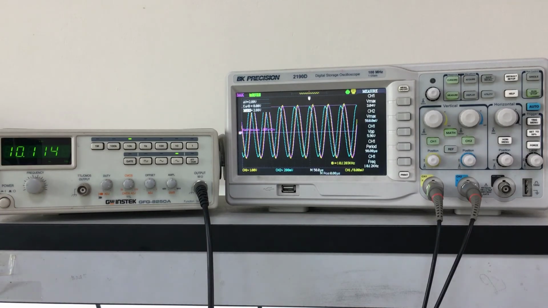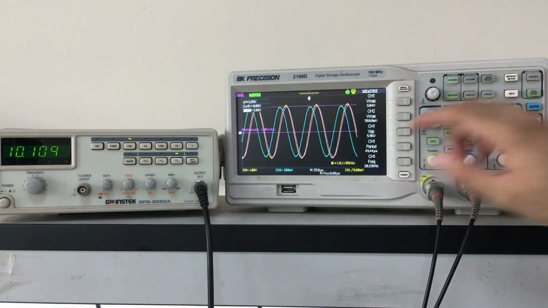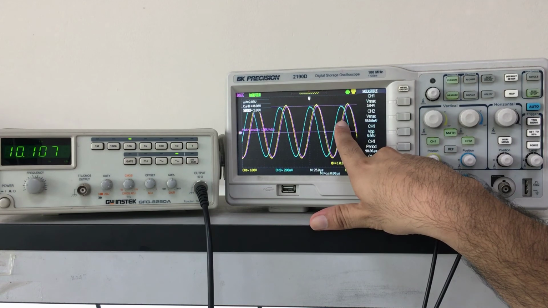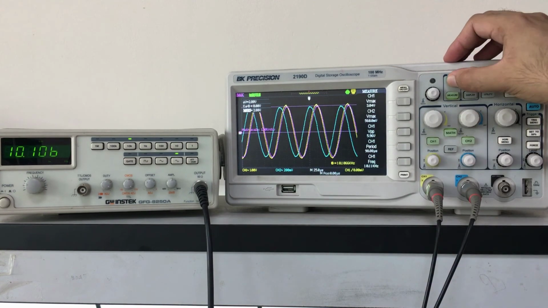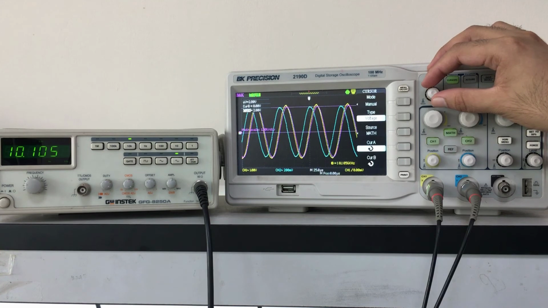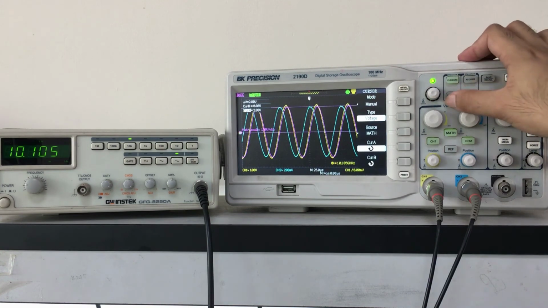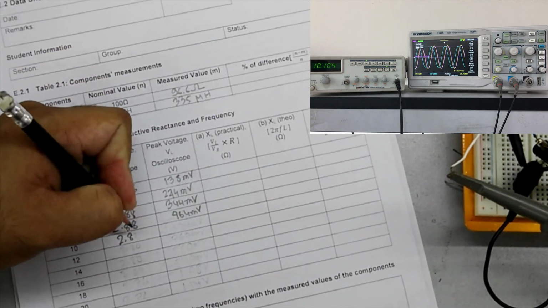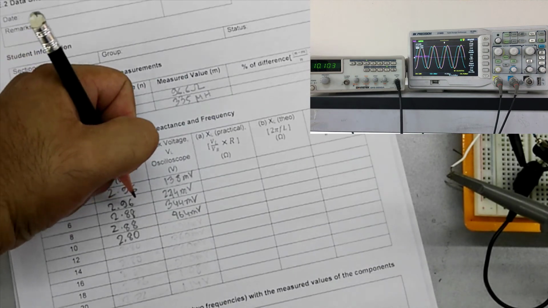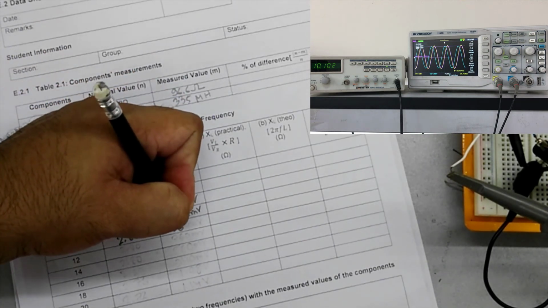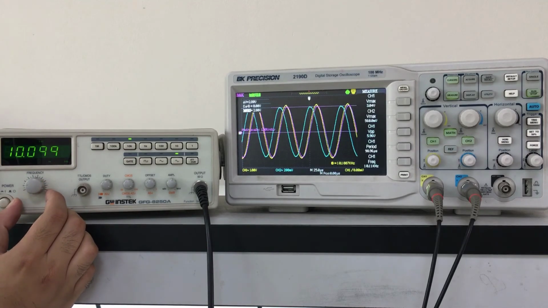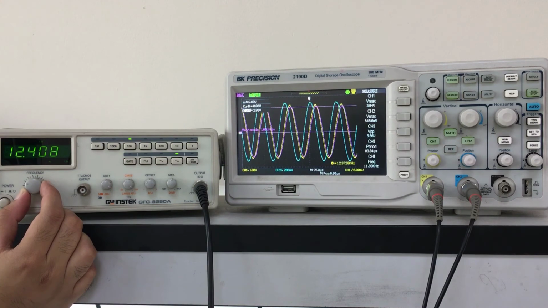We set the frequency to 10 kilohertz. Adjust the time division a bit. The voltage drop across the inductor is 560 millivolt from channel 2, and that of the resistor is 2.8 volt. 2.8 volt for the resistor and 560 millivolt for the inductor. We move on to our next set of readings at 12 kilohertz.